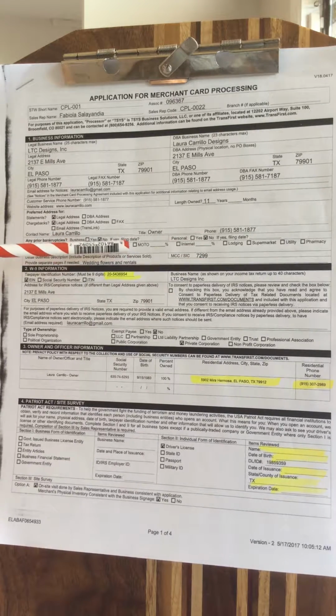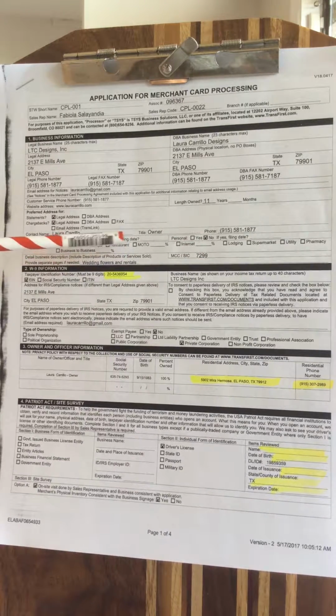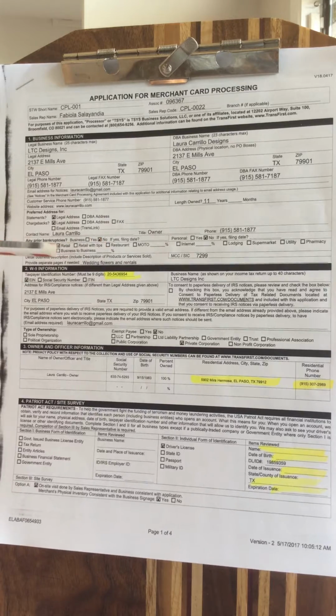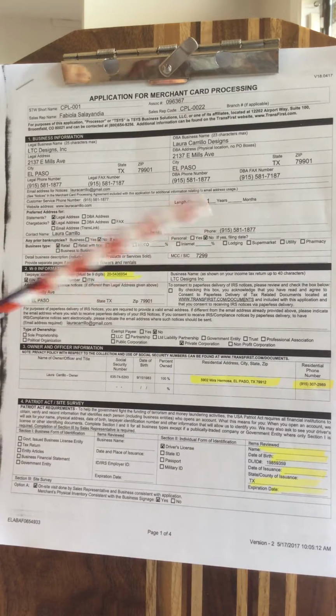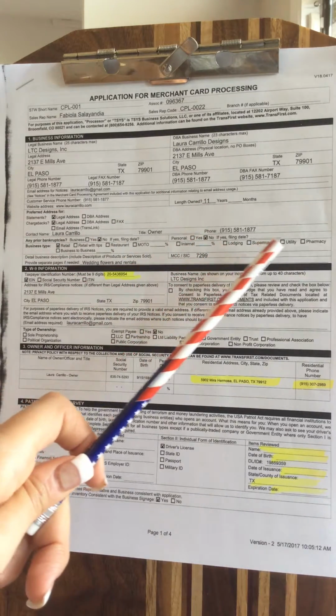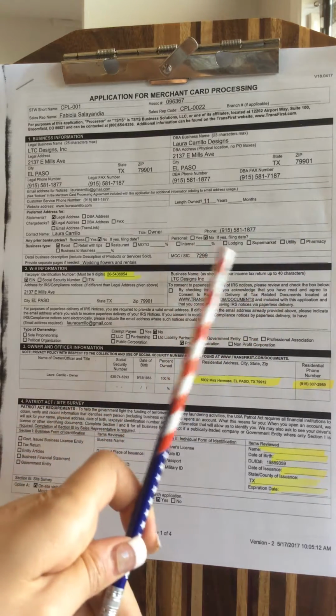So who's going to answer this? It's probably the merchant. They're going to tell you, and you're going to be able to figure this out. It's a very rare day that you would use lodging, supermarket, utility, or pharmacy. These are typically left blank.